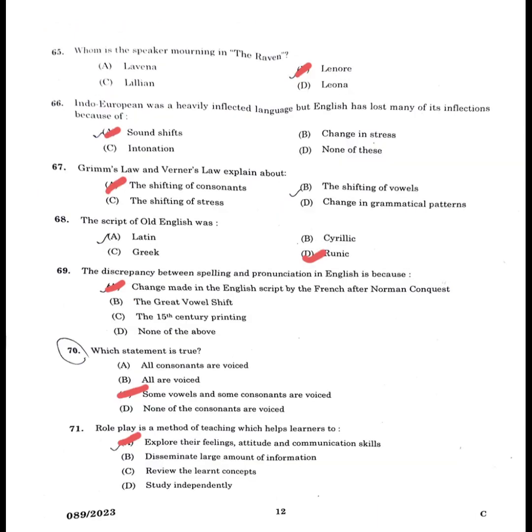Who is the speaker mourning in the poem The Raven? The speaker mourns for Lenore. In the fifth stanza of the poem, it says, and the only word that was spoken was the whispered word Lenore. This I whispered, and an echo murmured back the word Lenore. Merely this and nothing more. So the answer is option B, Lenore.